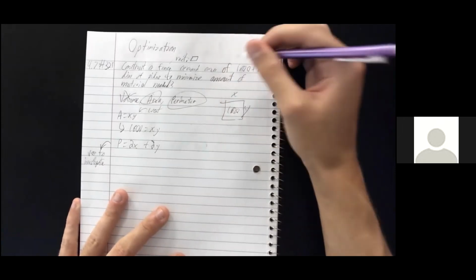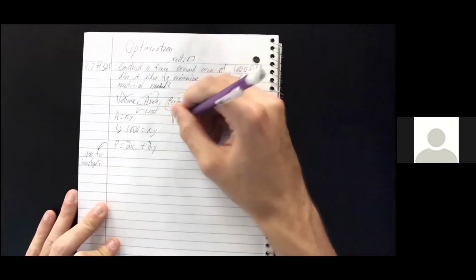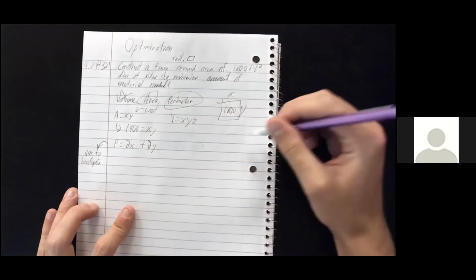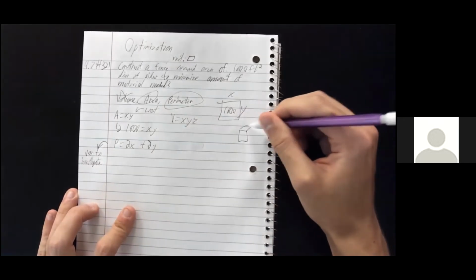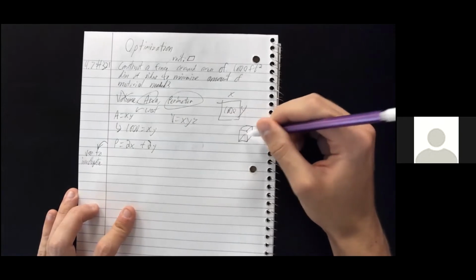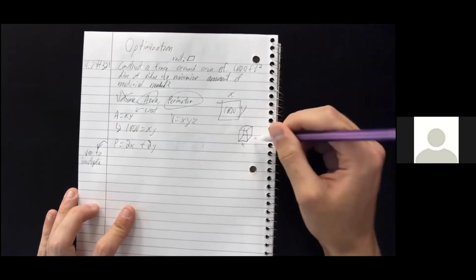So in these optimization problems, you could be given the volume of some kind of box. And in that case, you would do V equals xyz, right? And then you plug in for volume, and you'd probably be given something like a box, and then this is x, this is x, this is y.